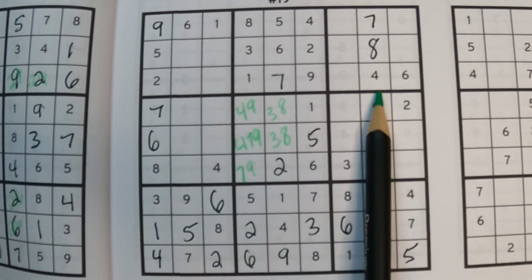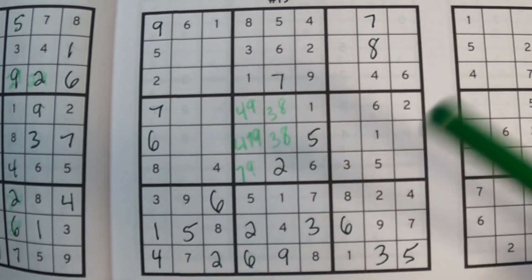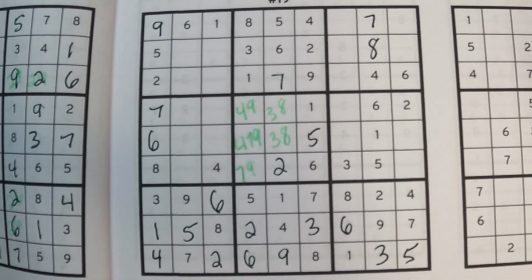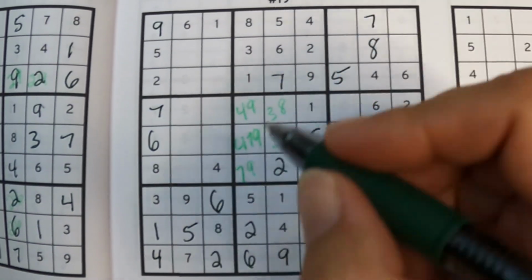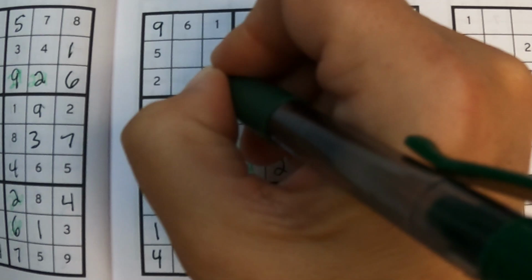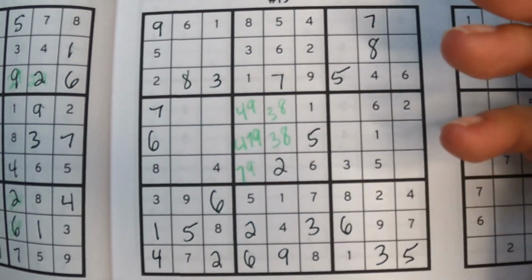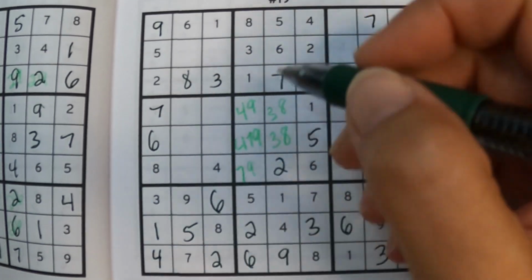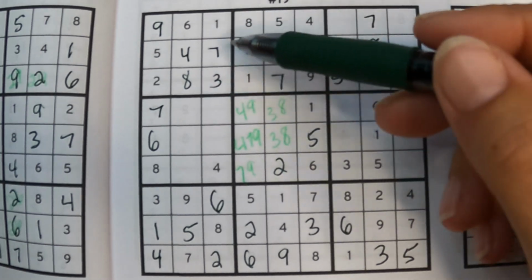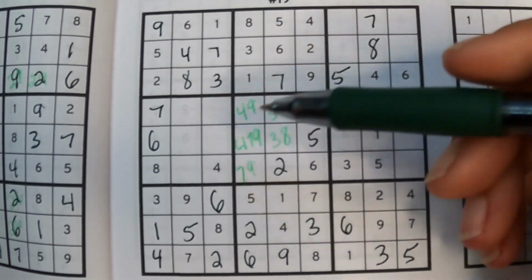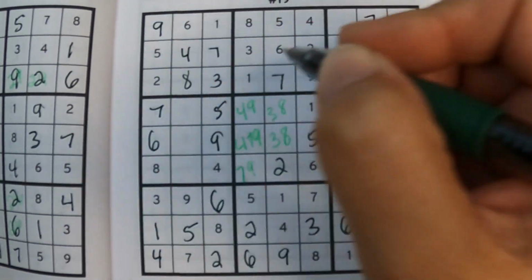For this row, we're missing 3, 5, and 8. We've got a 3 here and an 8 here, so this is our 5. 8 here, so 3, 8. For this box now, we're missing 4 and 7. We've got a 4 here, so 7, 4. For this column, we're missing 5 and 9. We've got a 5 here, so 9, 5.